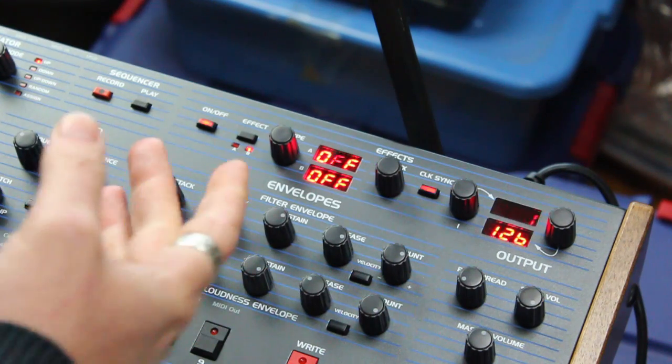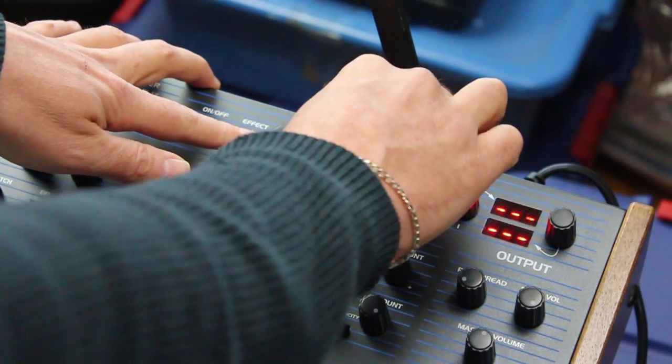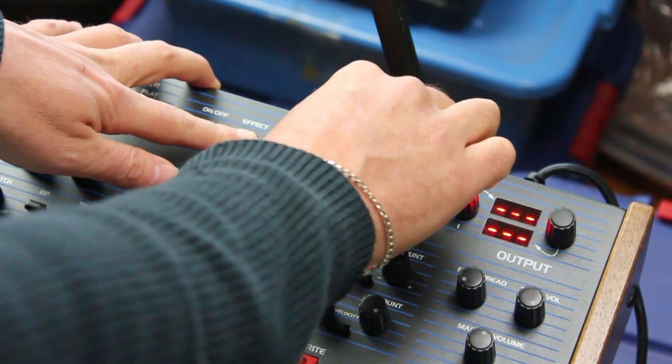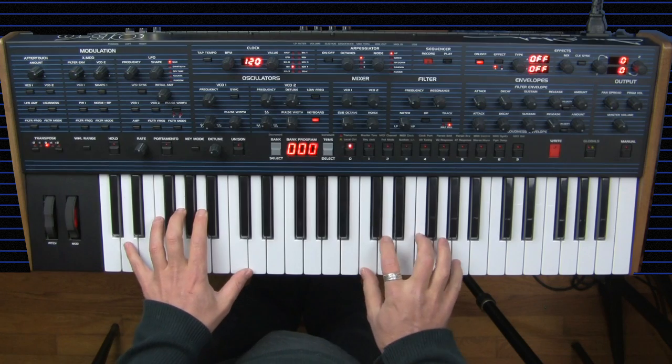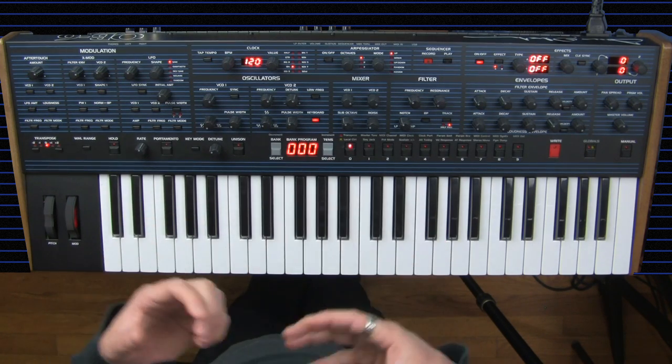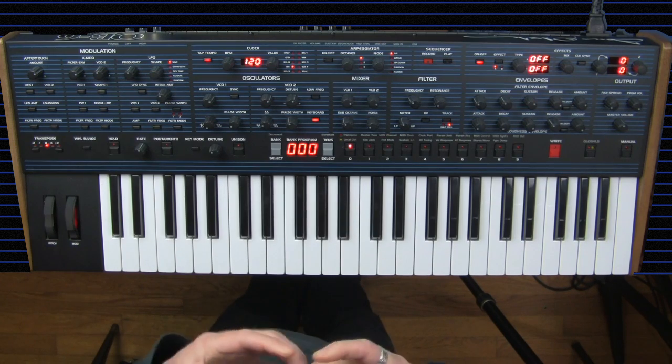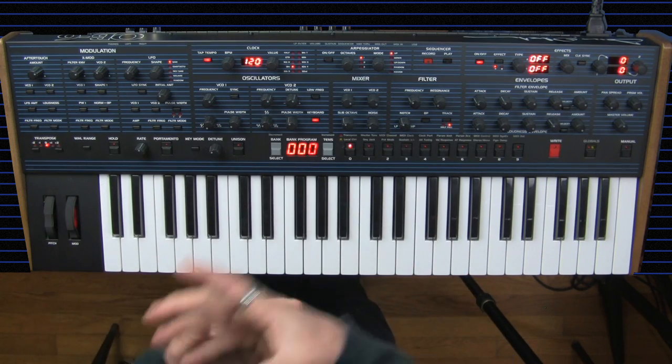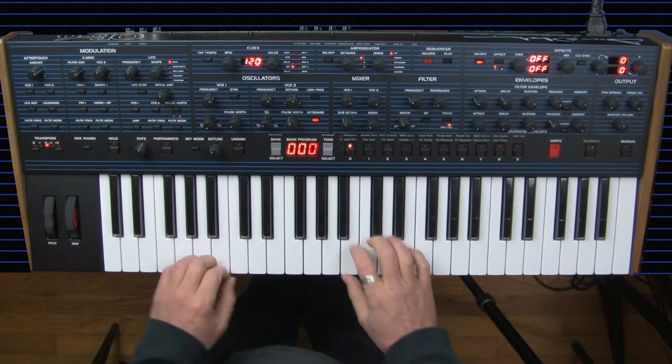But I often will turn the distortion on at about 10 because it adds just enough distortion to emulate the distorted sounds of vintage synthesizers.